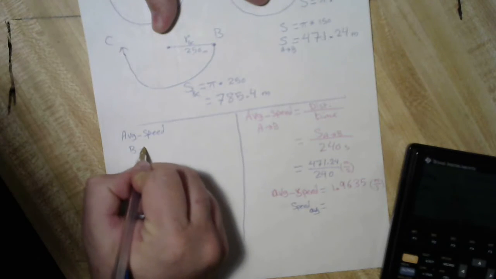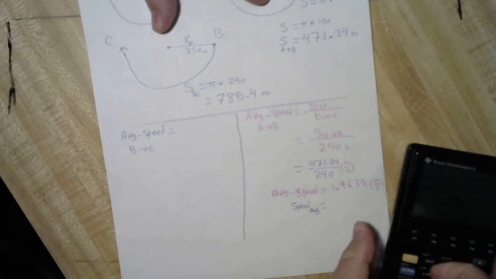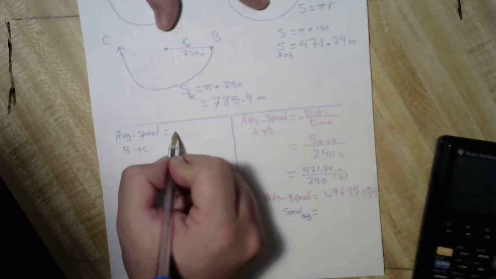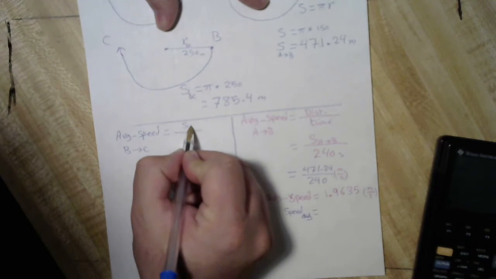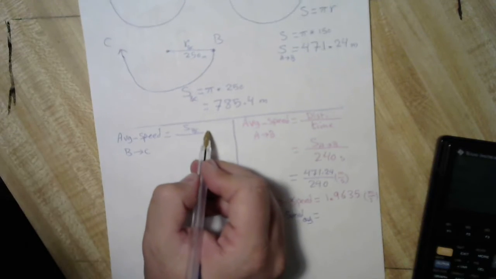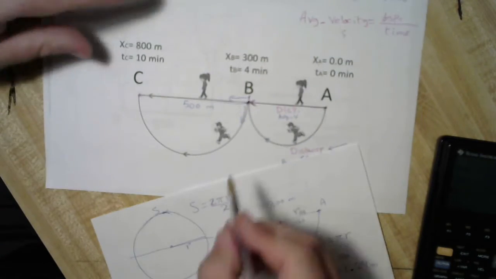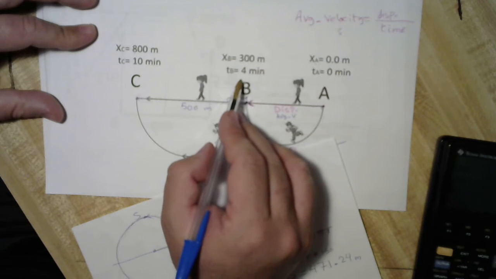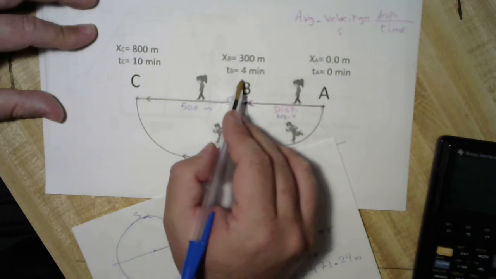Now I need also to compute the average speed from B to C, which is equal to the distance from B to C, SBC, over the time. The time from B to C is 10 minutes minus 4 minutes, which is 6 minutes.